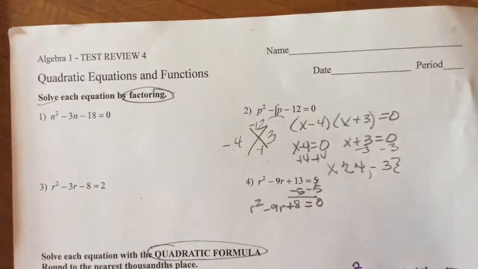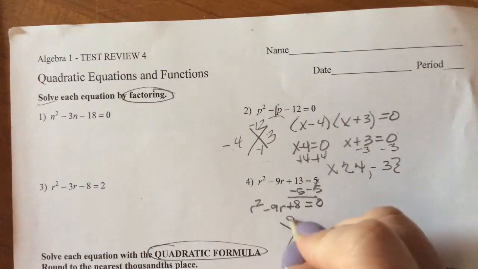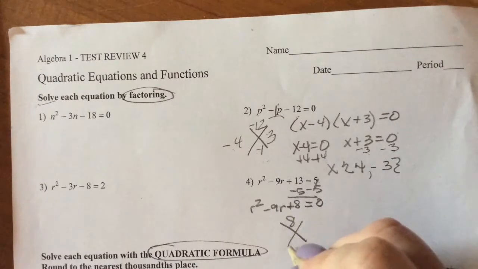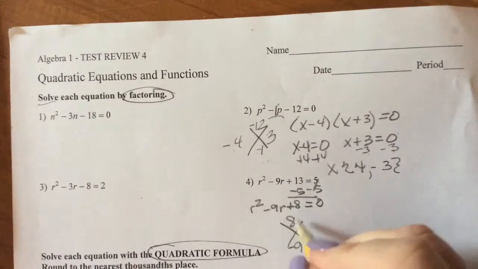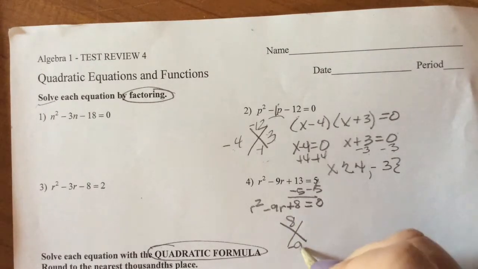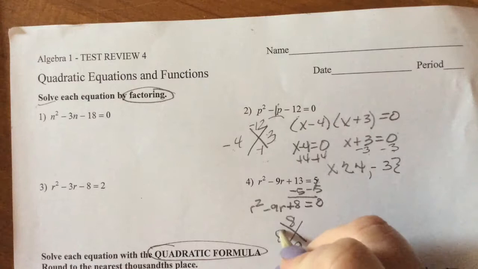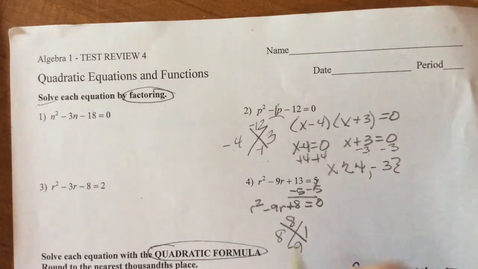Now it's just like the top. Make your x. You've got an 8 and a -9. Remember, it's c over b. So the only one that's going to work here, because I know 4 and 2, and that ain't going to make a 9. So the only one that's going to work here is an 8 and a 1.